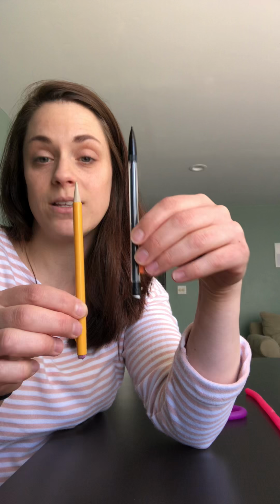Okay, so first to go over the rules, I have two pencils here that I would like to compare. I'm going to hold them up here and I'd like you to think about which pencil looks longer. Some of you might be thinking this black pencil looks longer. But before we compare these pencils, we have to make sure we're following the rules of measurement.